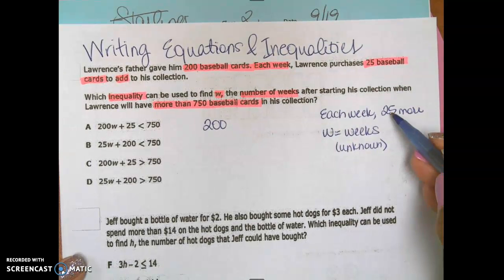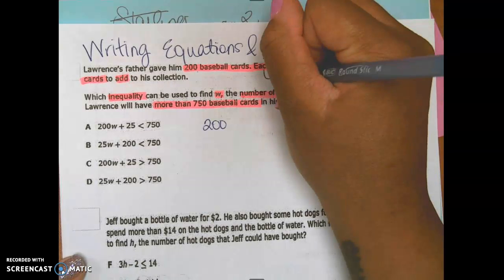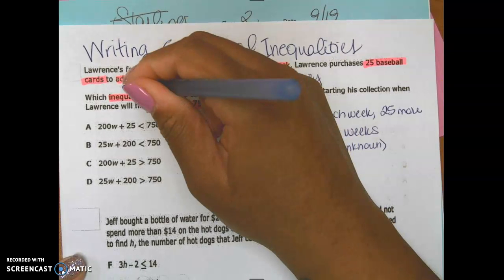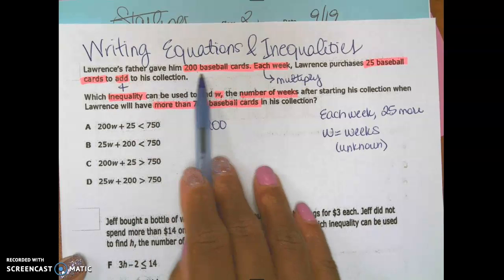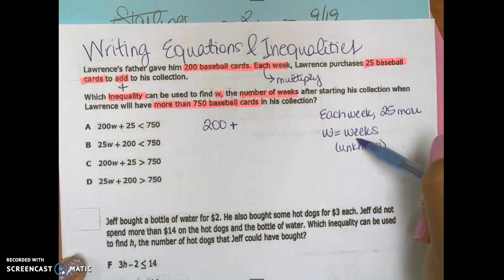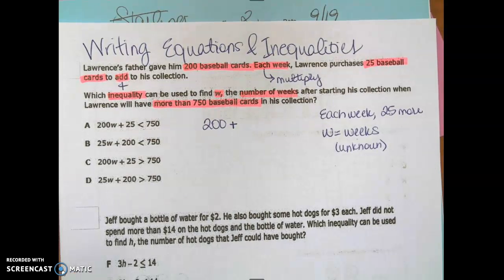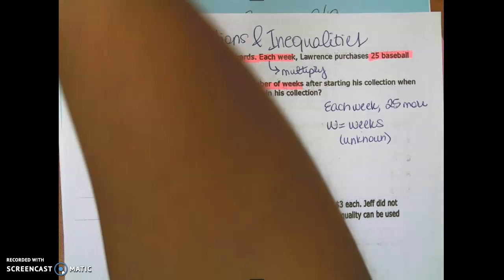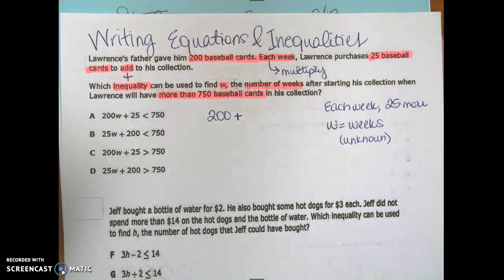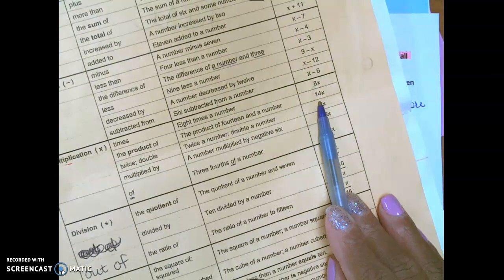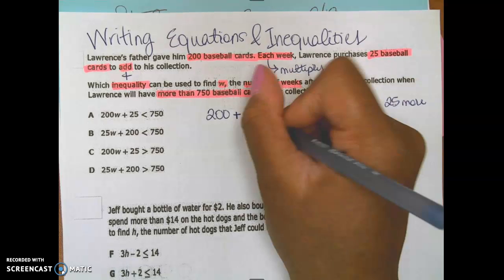Okay? So 25 in each week. The word each means to multiply. And then they also told us about the word add. So I'm adding to what I already have. And then according to my notes that I gave you maybe a week ago now, I want to represent 25 with multiplication of W. So I look at multiplication and then times. This is 8 times a number. This is 14 times a number. So 25 times a number in this case will be 25W.